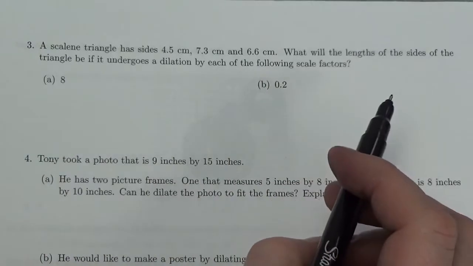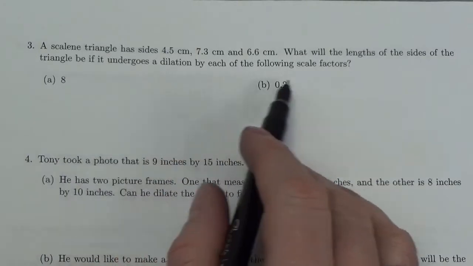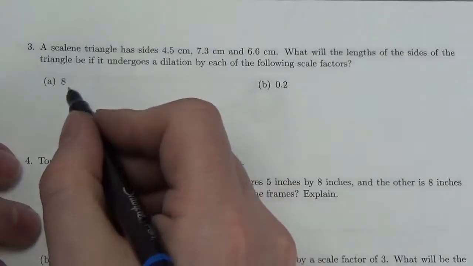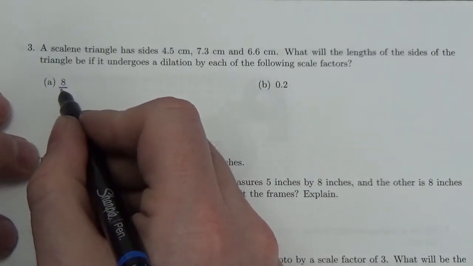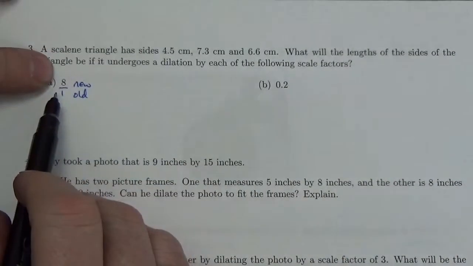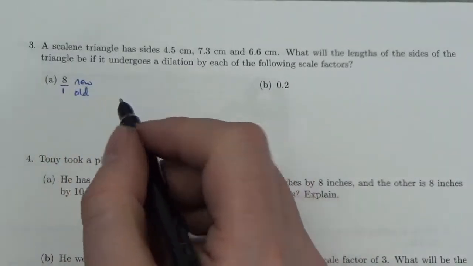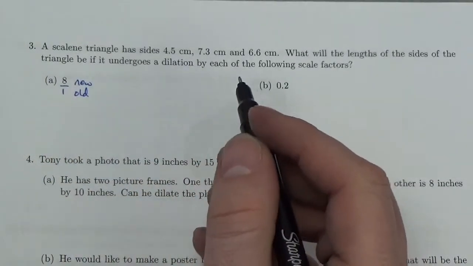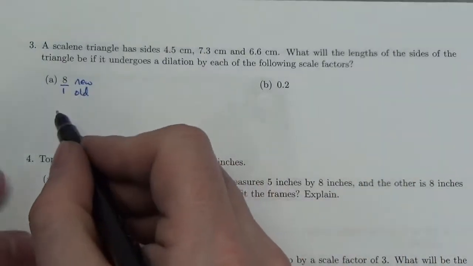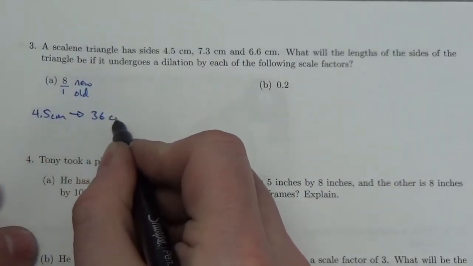Okay, so in this problem here it says a scalene triangle has side lengths of 4.5, 7.3, 6.6 centimeters here. What will the lengths of the sides of the triangle be if it undergoes a dilation by each of the following scale factors? So let's say it goes by a scale factor of 8. So what we mean by this is that, remember, the fraction is going to be new to old. So really what I'm doing is I'm multiplying each one here by 8. So now I just got to take my 3 side lengths here and multiply by 8. So 4.5 times 8 is going to be 36. So your 4.5 centimeters becomes 36 centimeters.